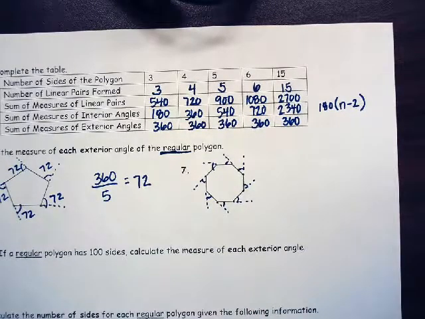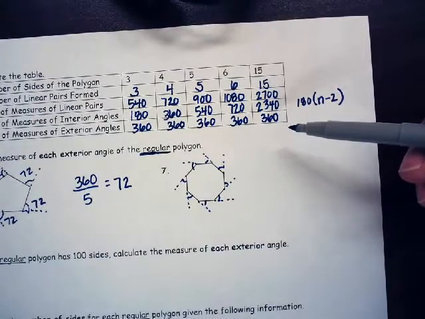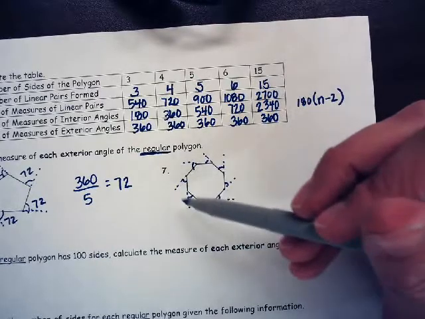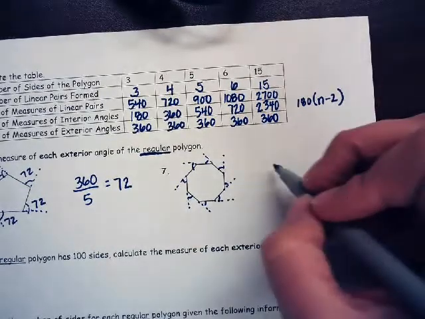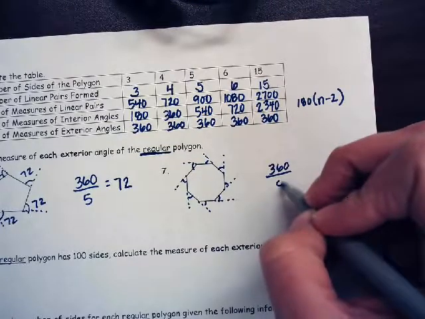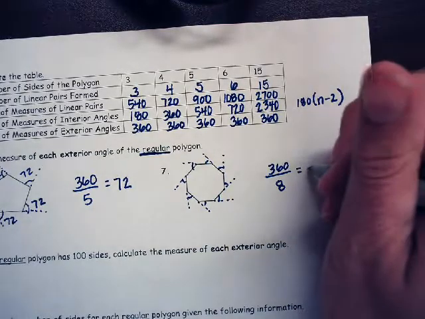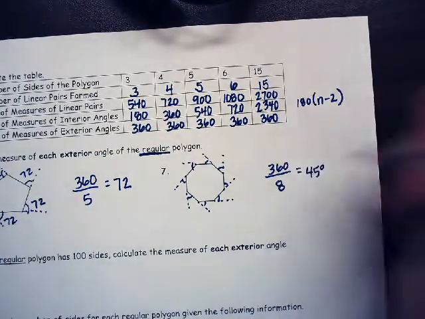Well, the sum, now that we've proved up here that it's always 360, I don't have to go to a bunch of work. I just know the sum of all these angles on the exterior gives me 360 degrees. There's 8 sides, or 8 angles, so I'm going to divide by 8, and that tells me that each angle measure is 45 degrees.